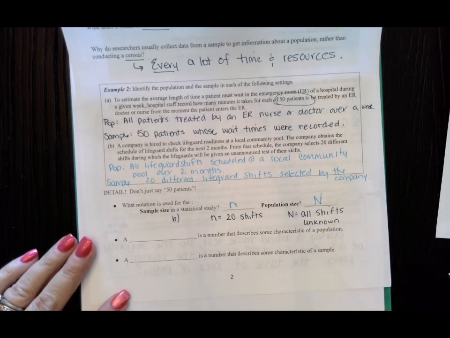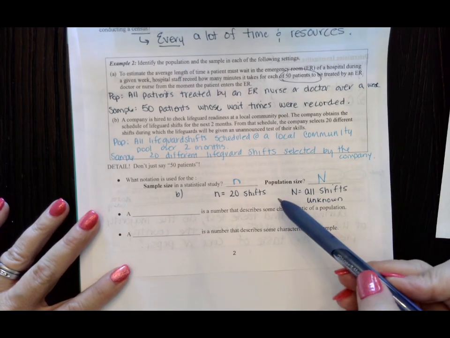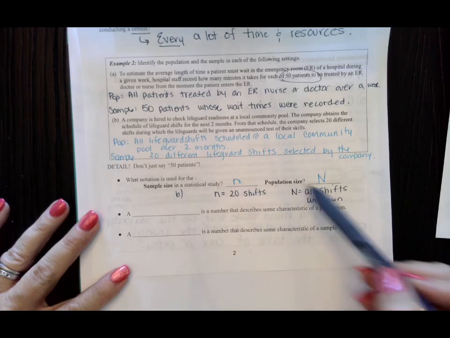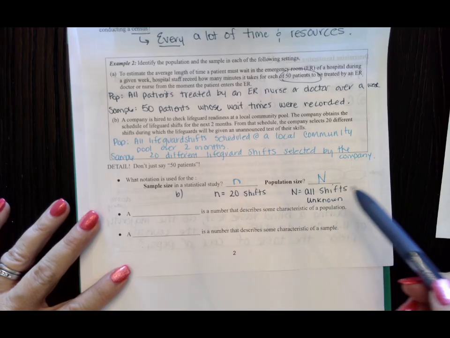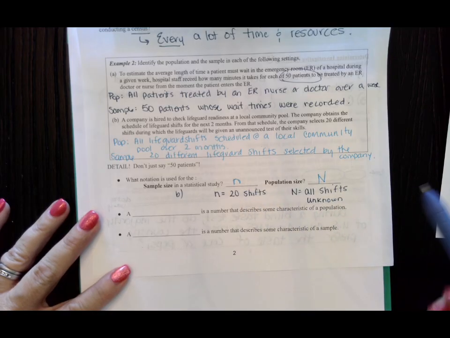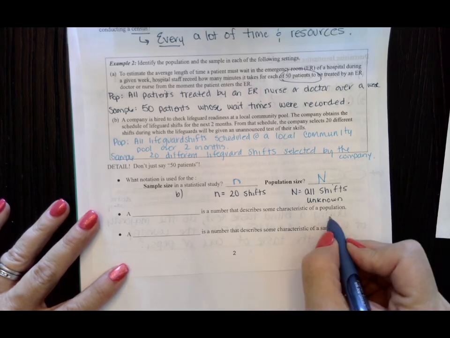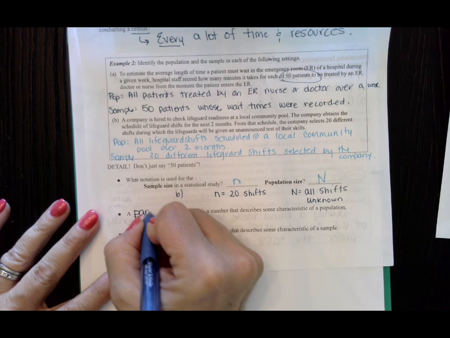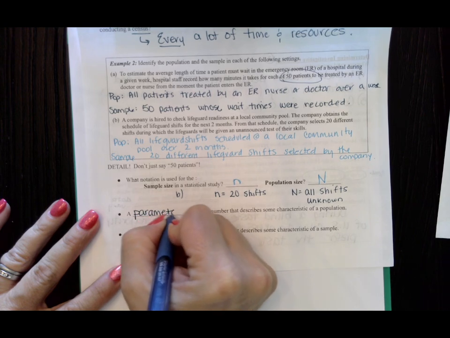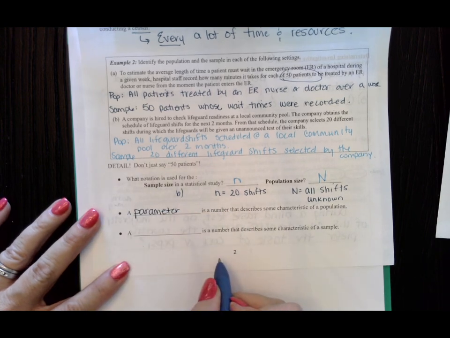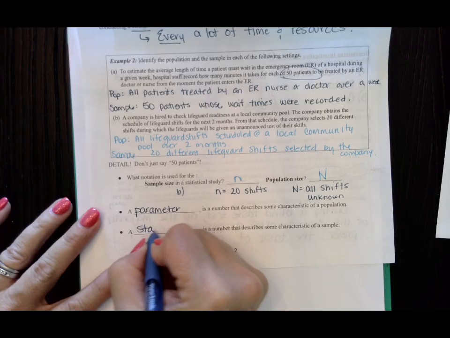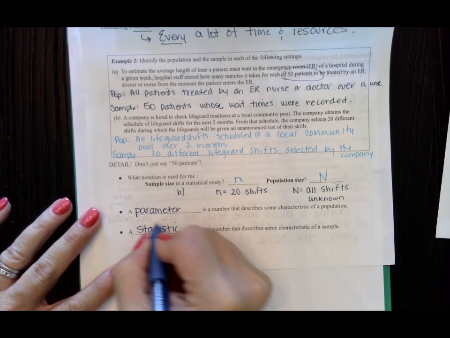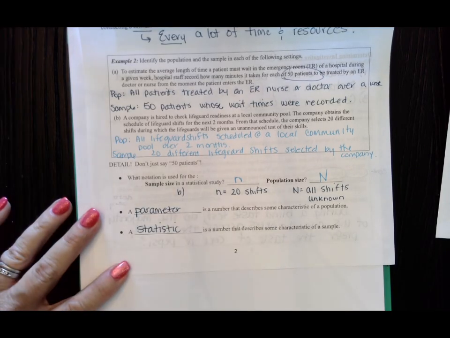Now, when we talk about these numbers, so our lowercase n and our uppercase N, we're going to talk about these in terms of a value. So when we're talking about a population, we call that value a parameter. And when we're talking about a sample, we call it a statistic. Now, it's really important that you remember this. Here's a little cheat way.